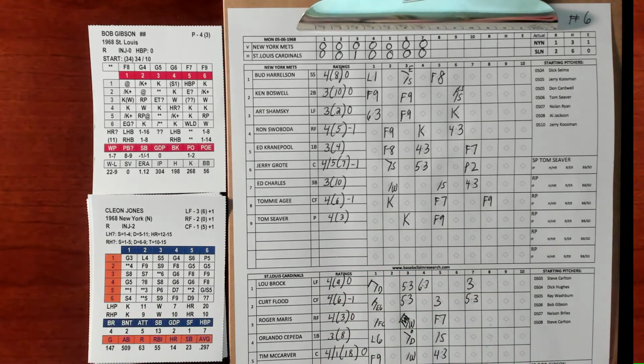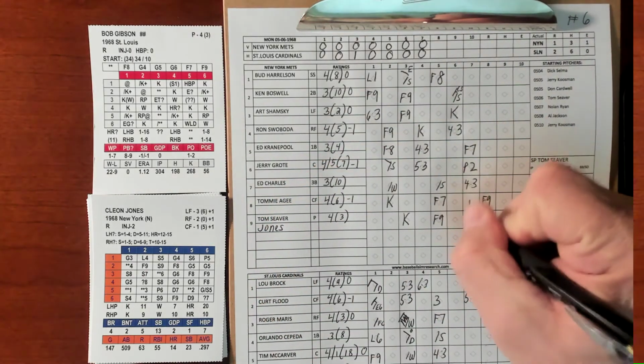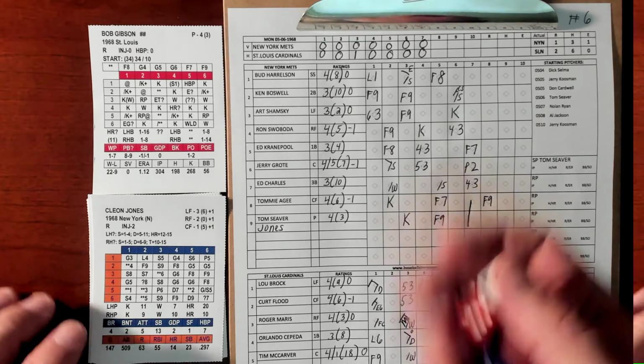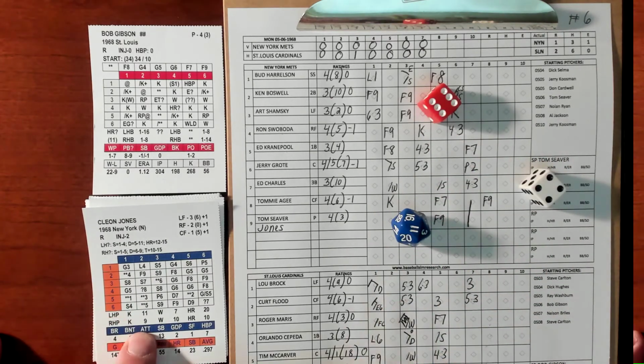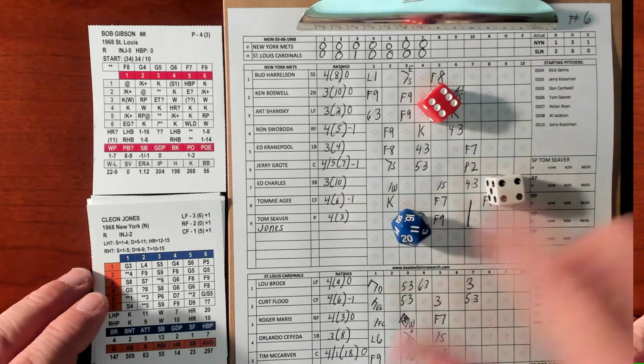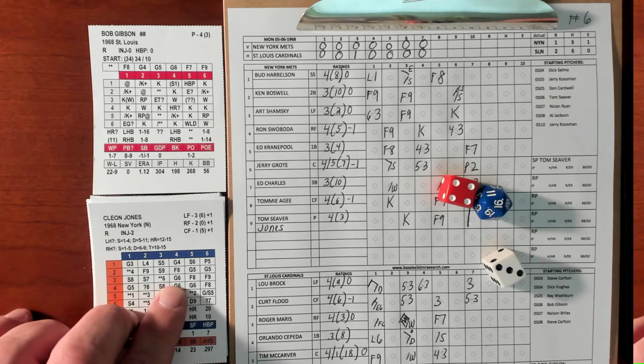Hopefully Cleon Jones can do some pinch hitting here. 6-4, K chance, 9. It's an 11 on the D20. Go to Jones's card. 4-3, ground out to short.